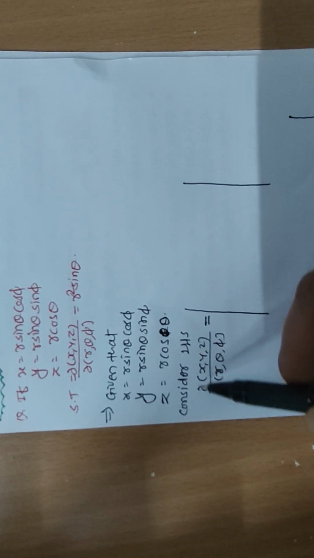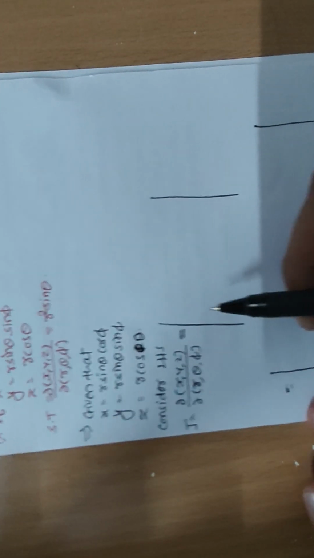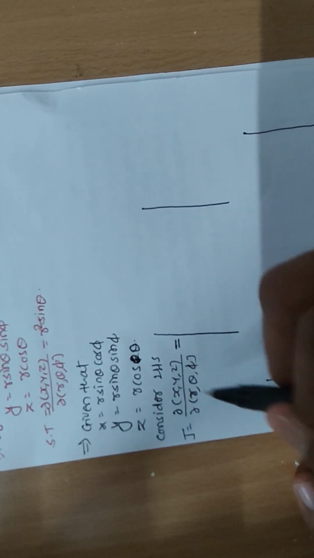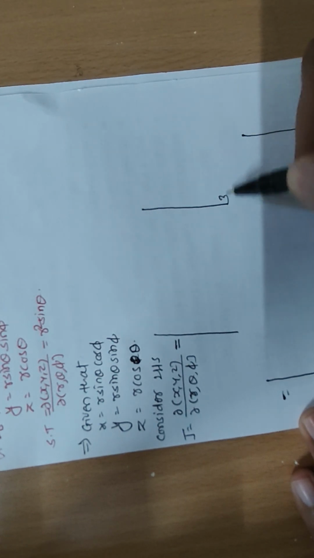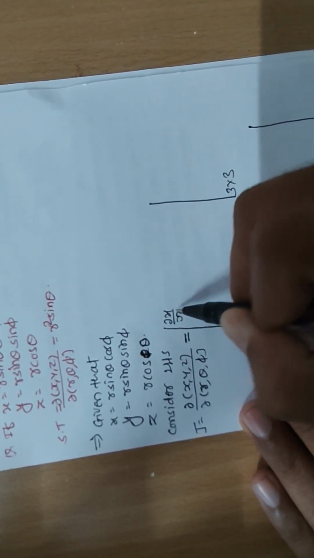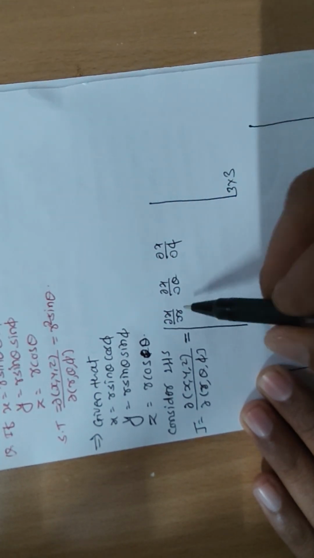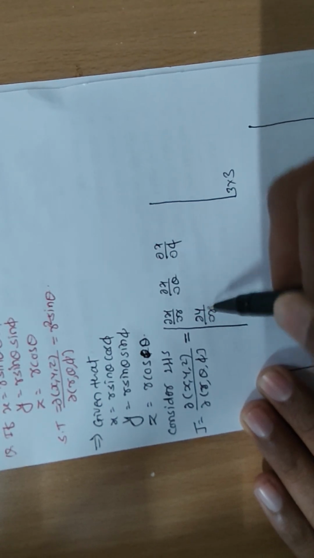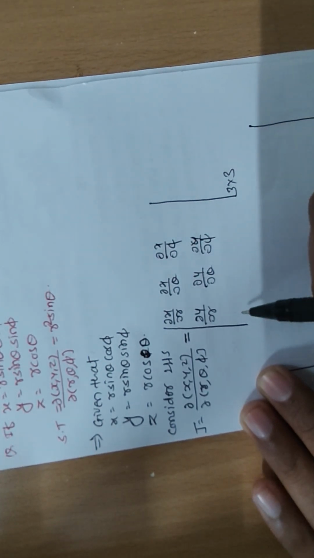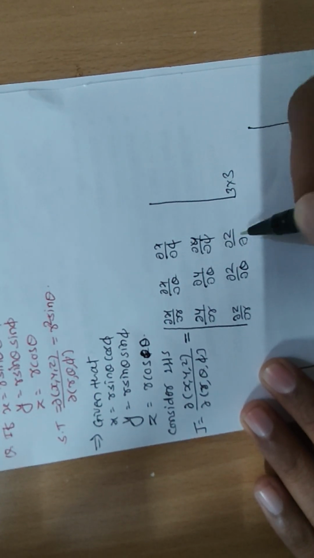This is the Jacobian, which we denote by J. Then convert this Jacobian into the form of a determinant. Here there are three functions and three variables, that's why the Jacobian is a 3 by 3 determinant. In the first row I write del x upon del r, del x upon del theta, del x upon del phi; in the second row del y upon del r, del y upon del theta, del y upon del phi; and in the third row del z upon del r, del z upon del theta, and del z upon del phi.